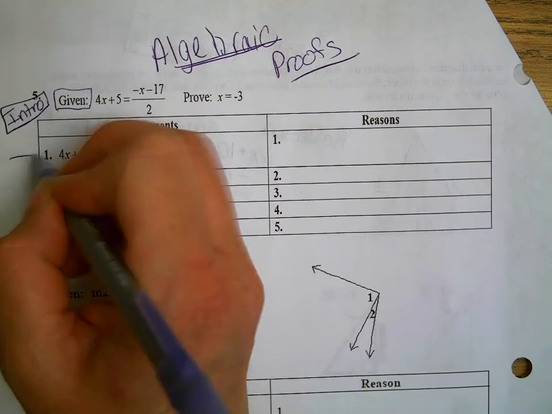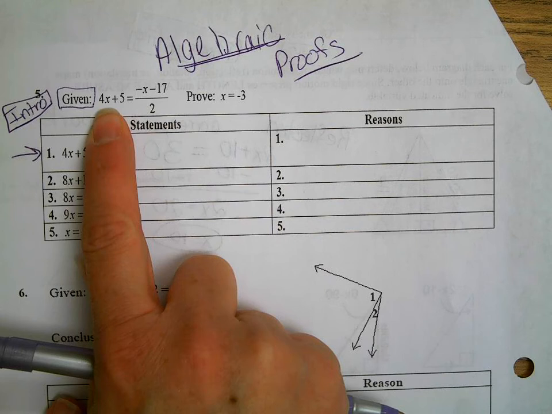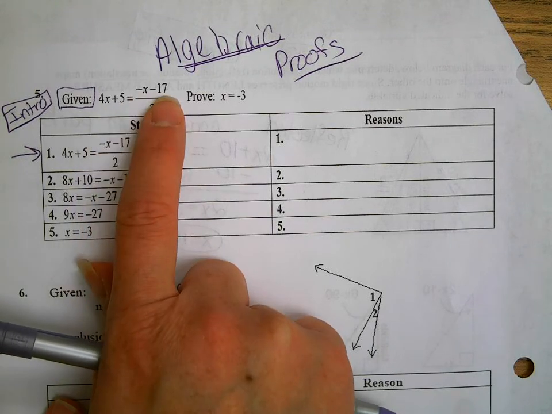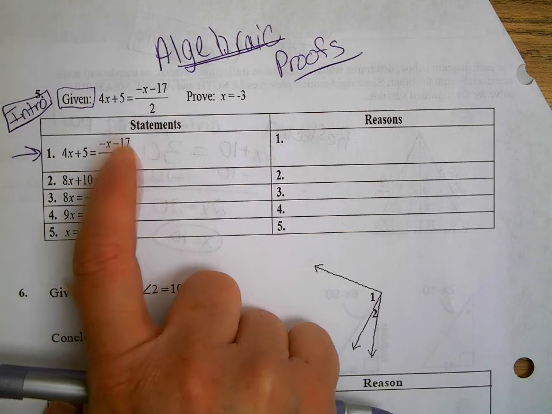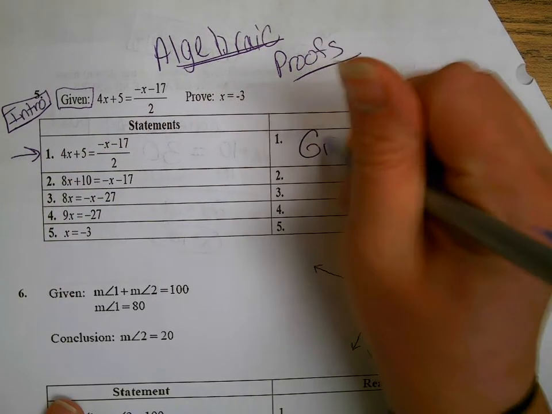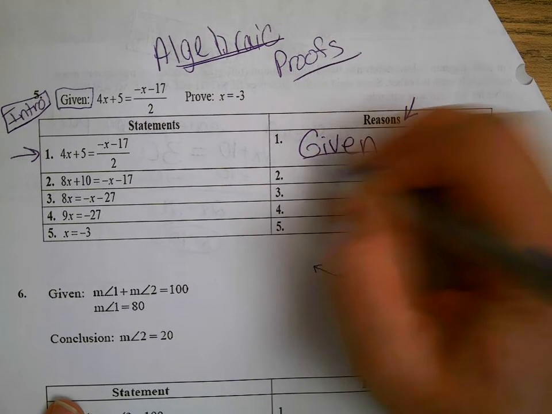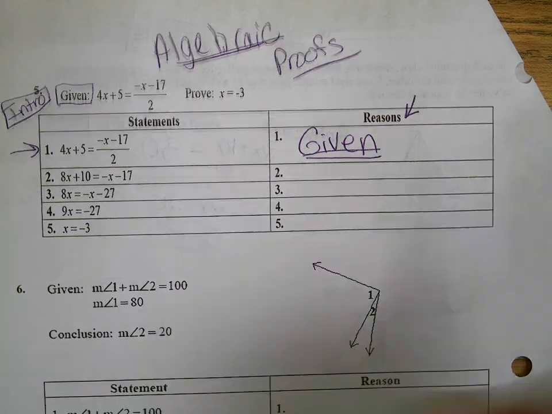So your introductory paragraph is what we start a proof with. We started by given the equation 4x plus 5 equals negative x minus 17 over 2. So that's our introduction. Since that was given, the first reason in our proofs is always the fact that that equation was given.